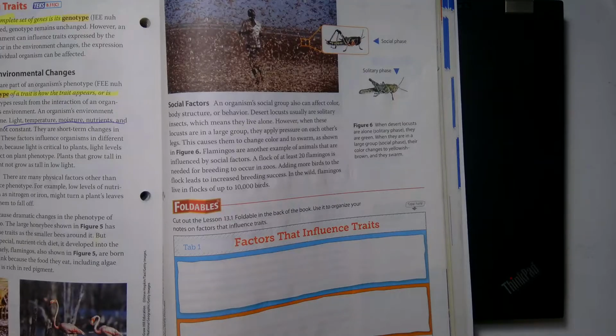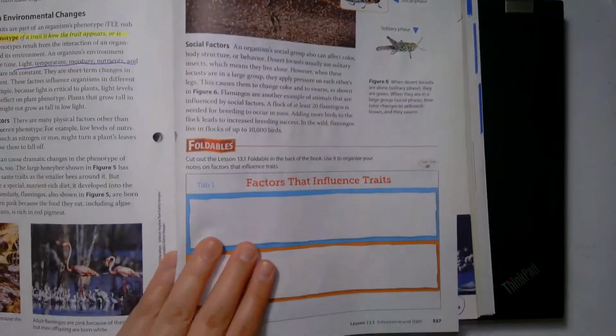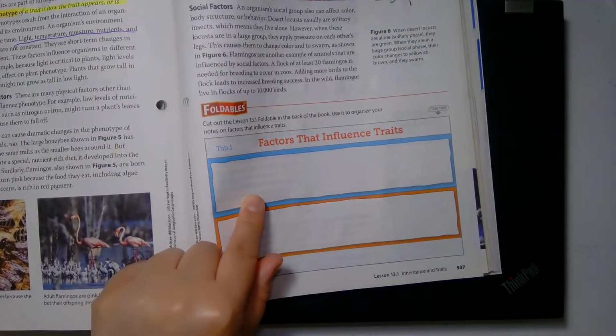Flamingos are another example of animals that are influenced by social factors. A flock of at least 20 flamingos is needed for breeding to occur in zoos. Interesting. Adding more birds to the flock leads to increased breeding success. In the wild, flamingos live in flocks up to 10,000 birds. Very interesting.